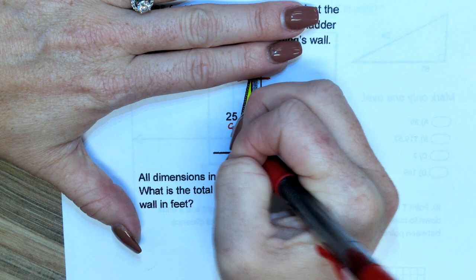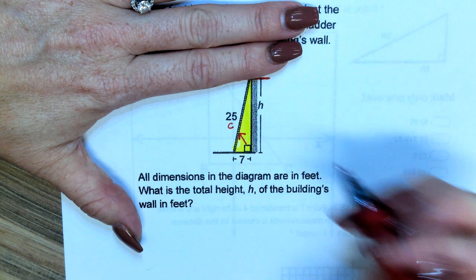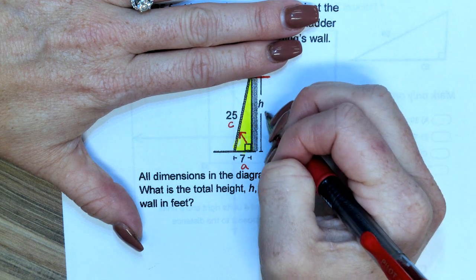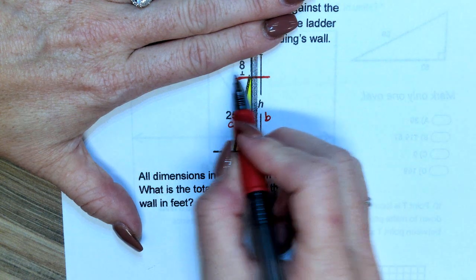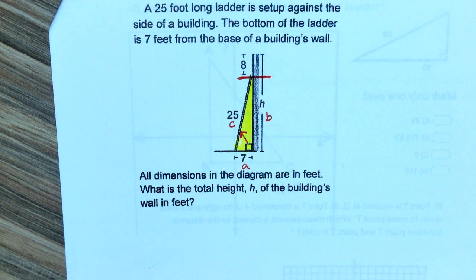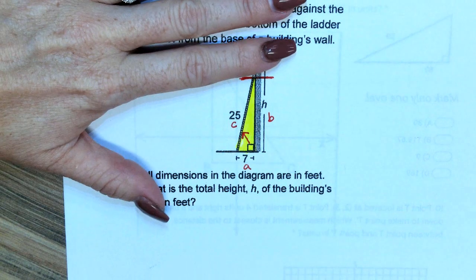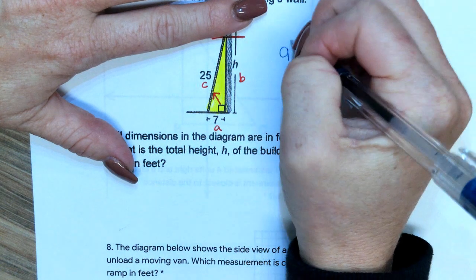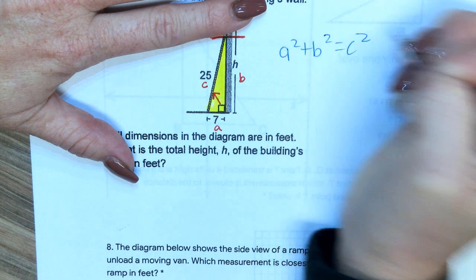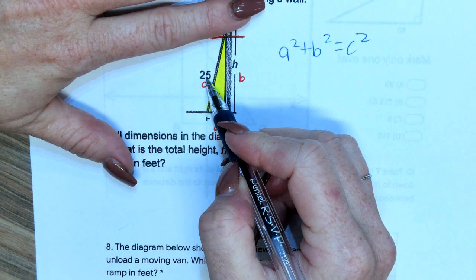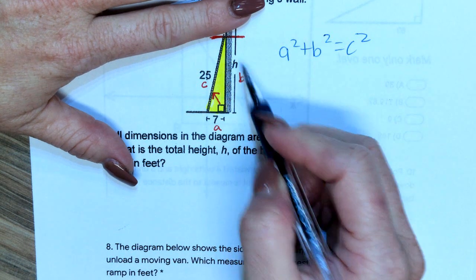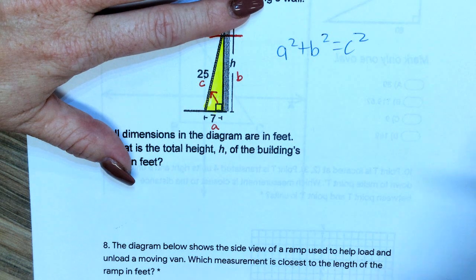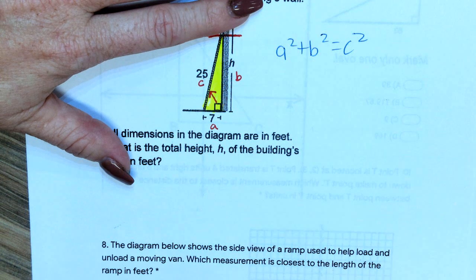This has to be side C. So, I'm going to call this side A and this side B. And I don't even want to look at this because it has nothing to do with the right triangle. Do y'all agree? So, I'm just going to keep it covered so that I don't get confused. I'm going to write my formula. A squared plus B squared equals C squared. Am I solving for C where I add, or am I solving for A or B where I subtract? I'm going to subtract, okay?